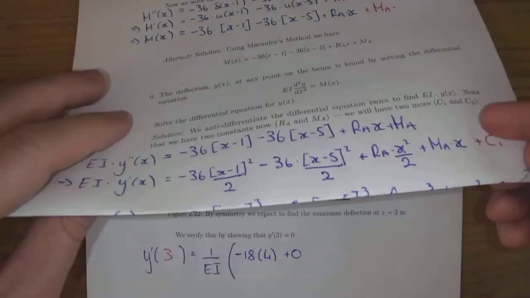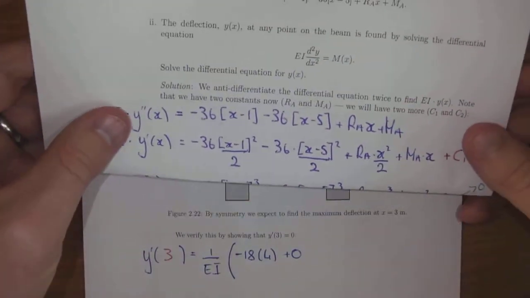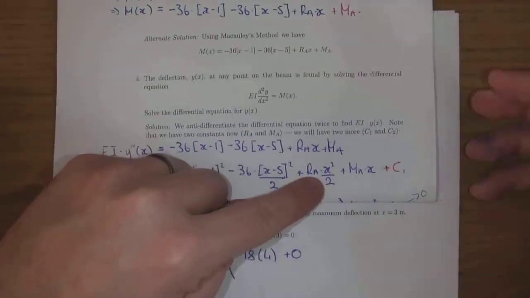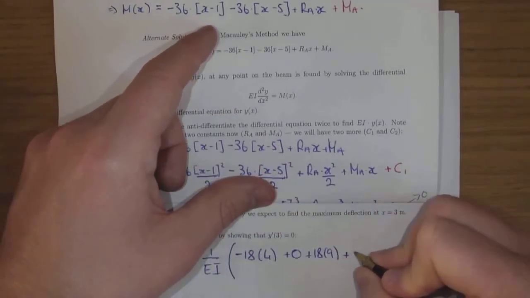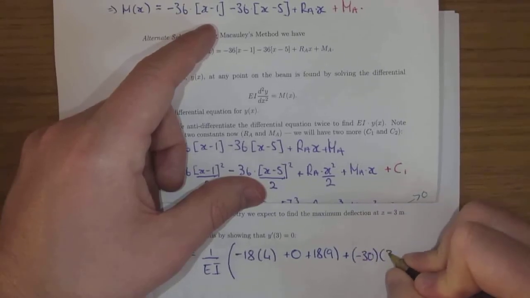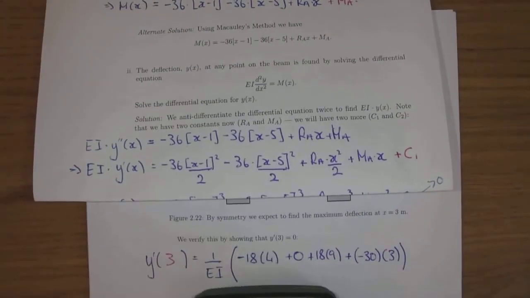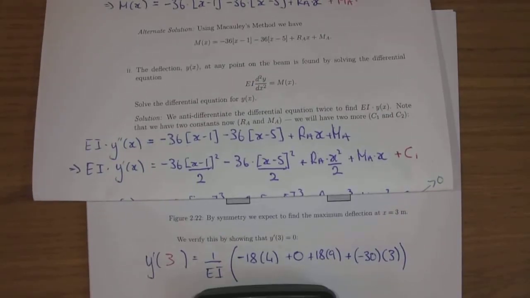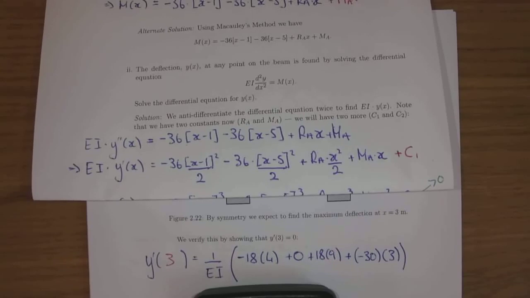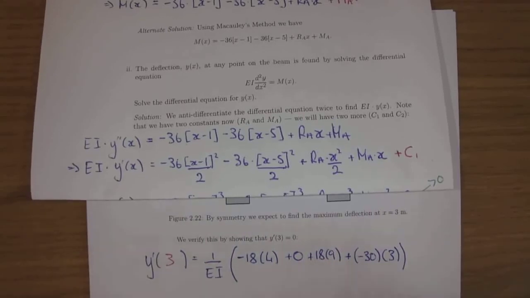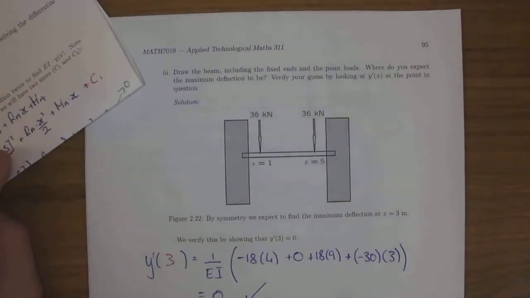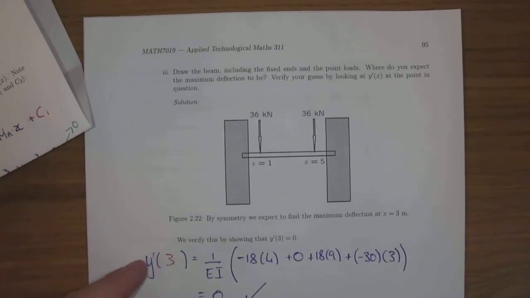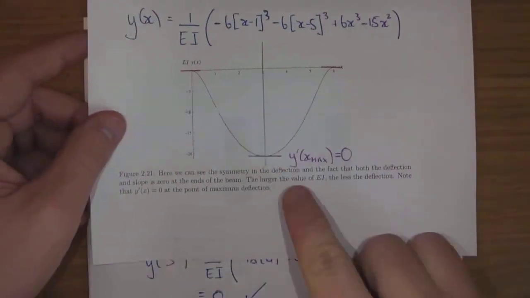Okay, probably ran out of time by now, but anyway. Ra was, where am I? 36 divided by 2 is 18, by 3 squared is 9, plus ma, which is minus 30 times 3. And this should give me 0. Minus 18 by 4, plus 18 by 9, minus 90. Yes. So hopefully that all fit in the video. Verify. So the slope is 0 at 3. And that shows that the maximum deflection is at 3.